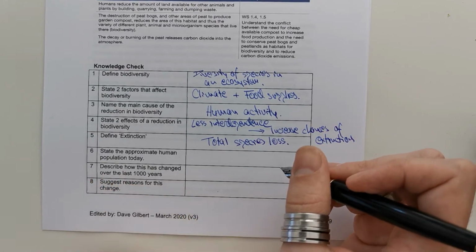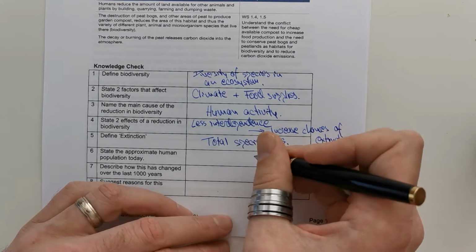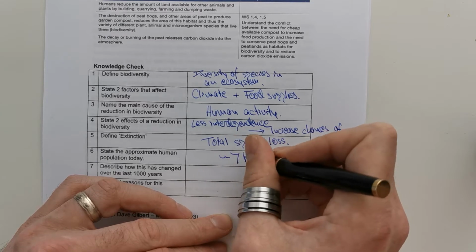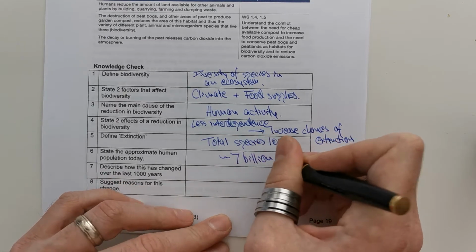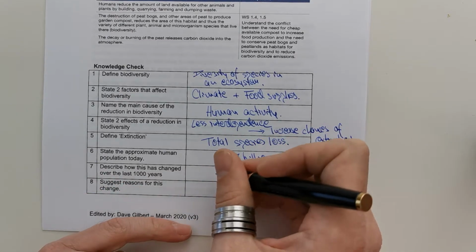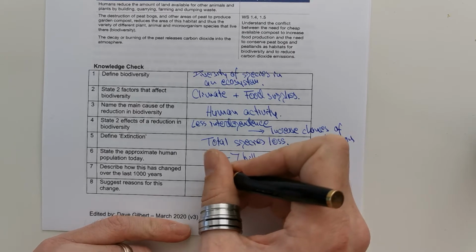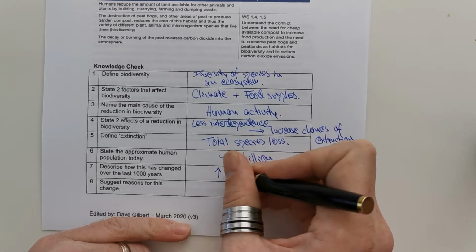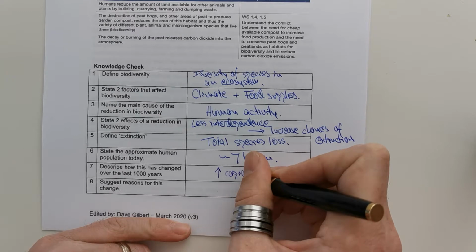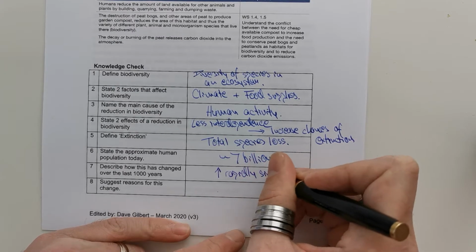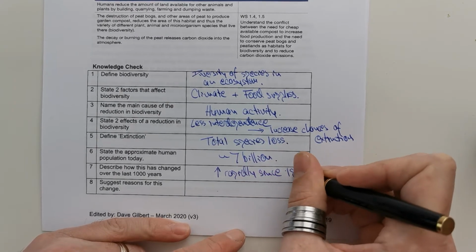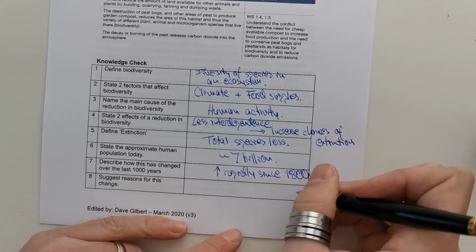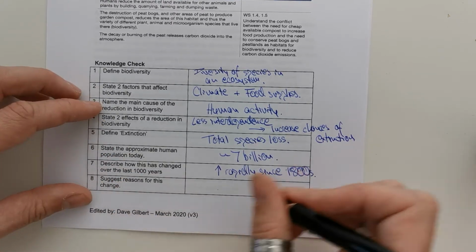Then what figure have we given for the approximate human population? Around 7 billion. Describe how this has changed over the last 1,000 years. It's increased rapidly since the 1800s. Suggest reasons for this change.